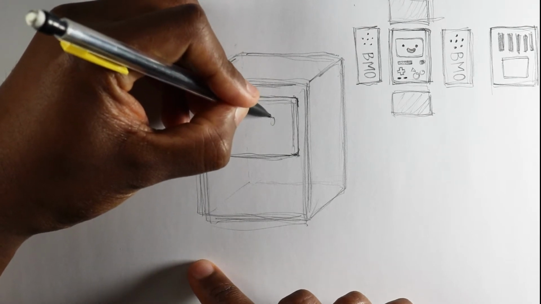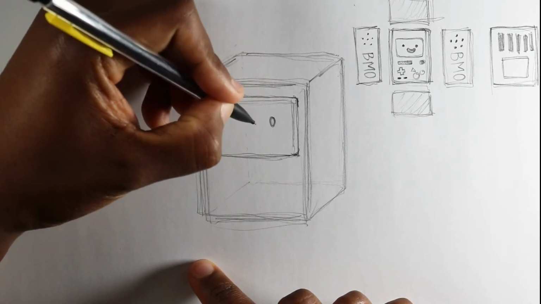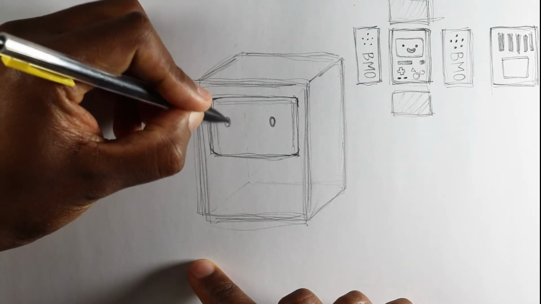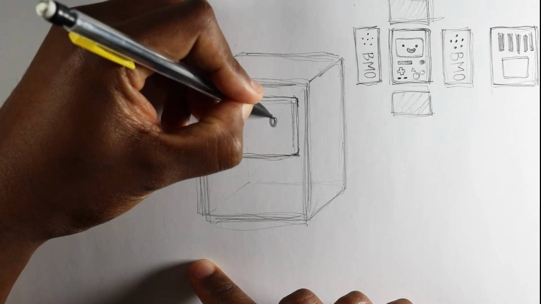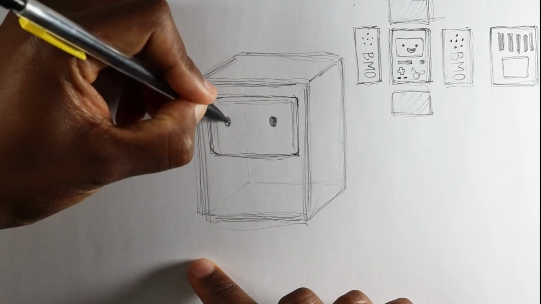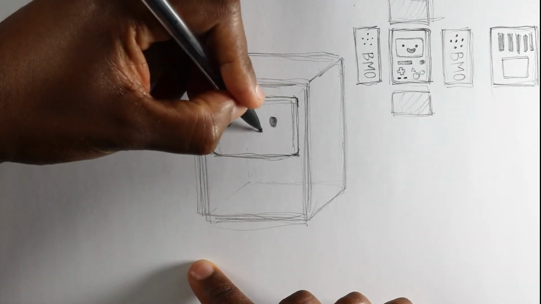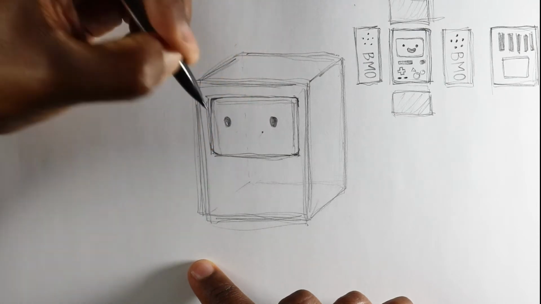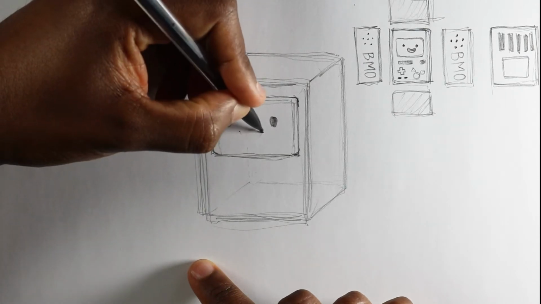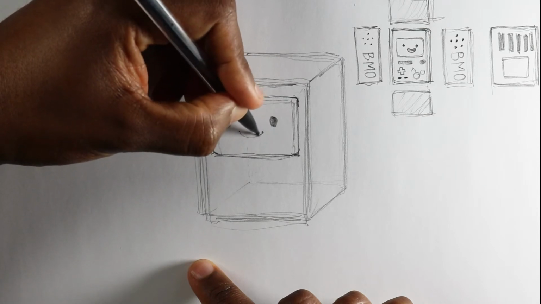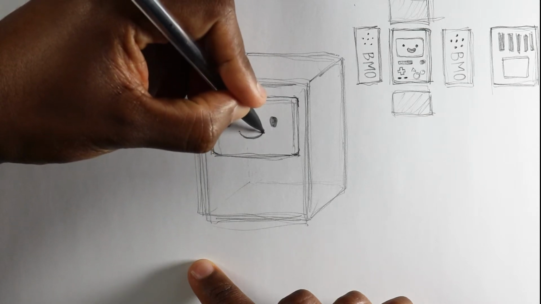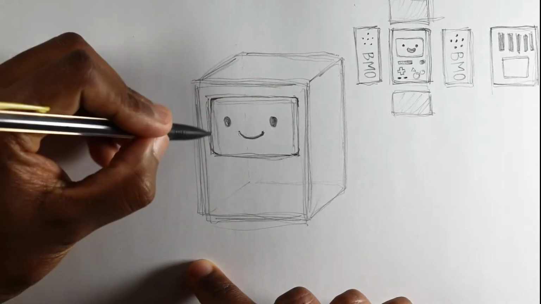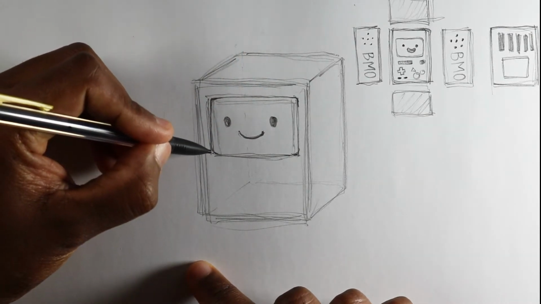And then you can have a little oval and keep the eyes pretty spread out. Little oval. You can color them in fully black. The Adventure Time style is very simple. And then the mouth, you can just keep it a little crescent smile. There you go, that's kind of a BMO face.